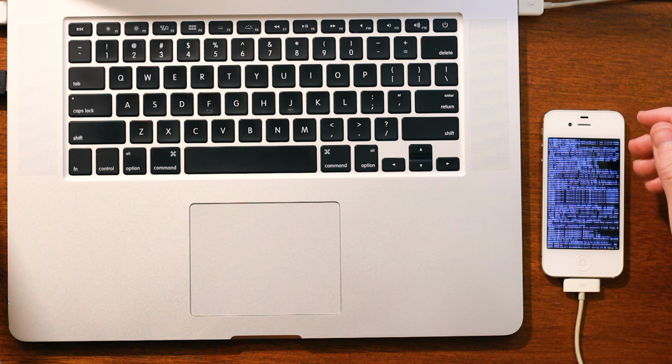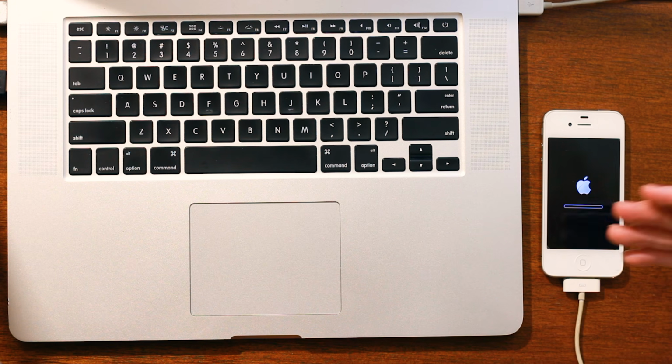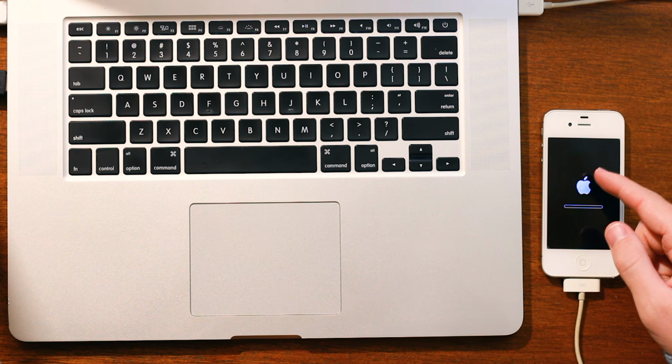And there you go. As you can tell, there's a whole bunch of text scrolling on the screen, and then eventually it'll go into what looks like restore mode because it's got the Apple logo and the progress bar. That just means it's loaded what's called the RAM disk. You can imagine the RAM disk is kind of like the iPhone version of MS-DOS. A temporary operating system where you can punch in a whole bunch of commands.